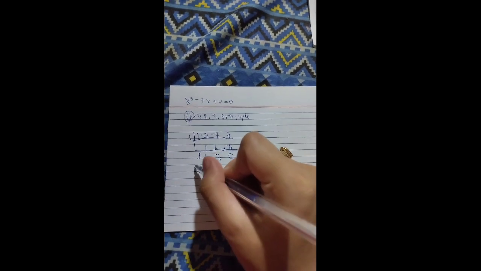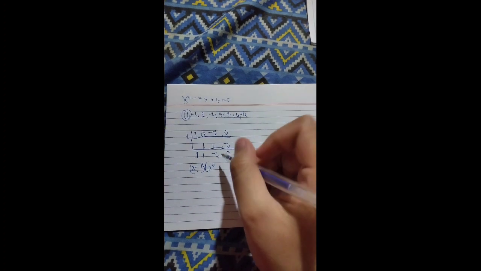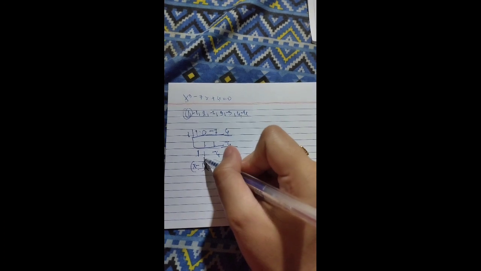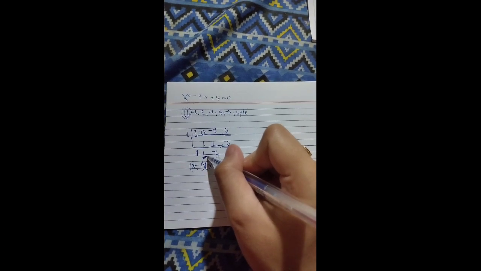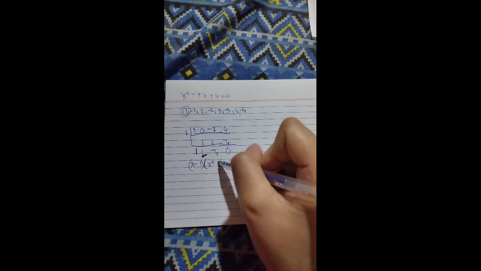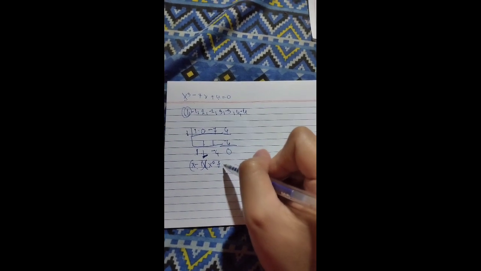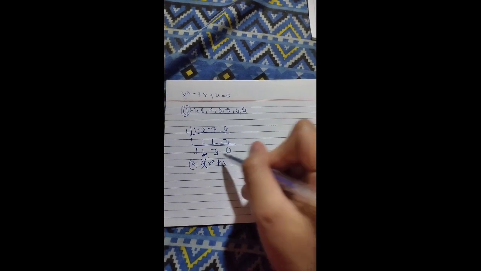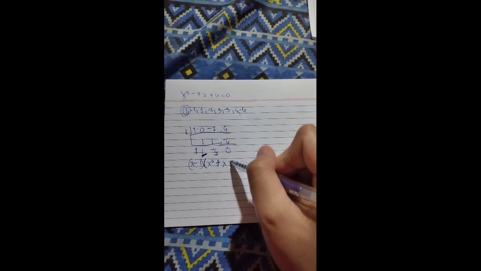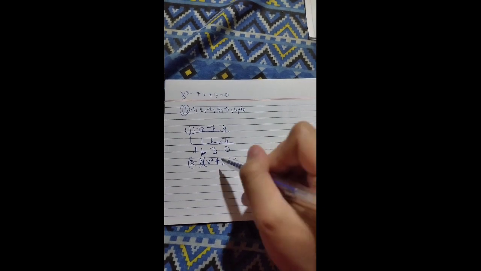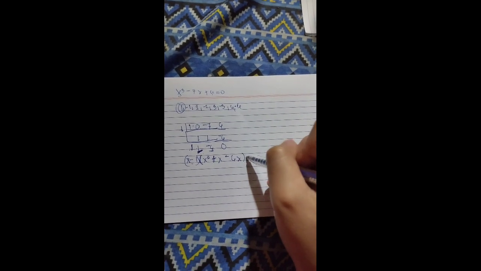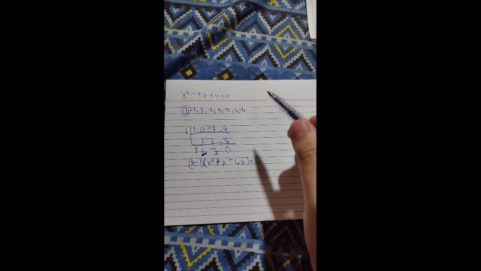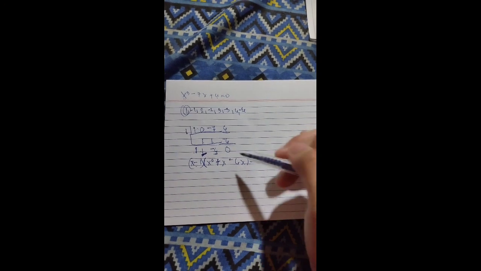We have x squared, and since the number here is 1, that's positive, so we add x, then minus 6x equals to 0. So as you notice, our second factor is a quadratic.